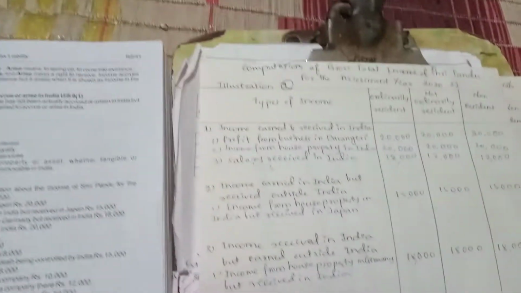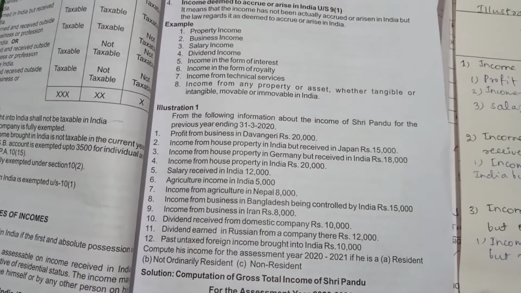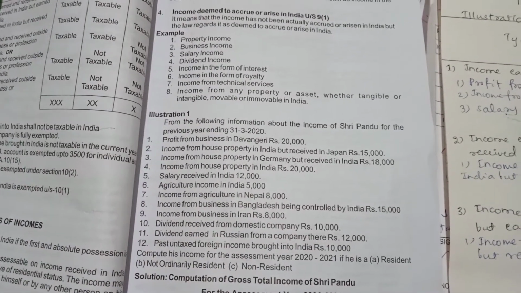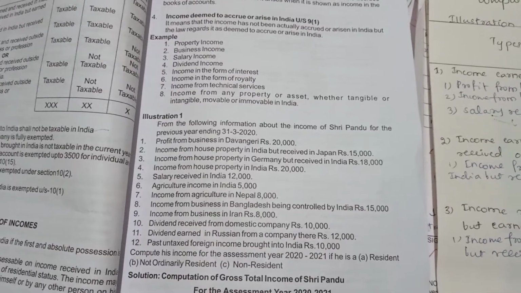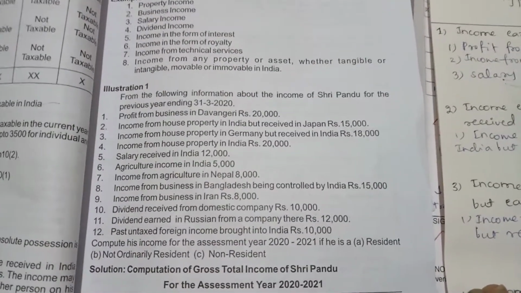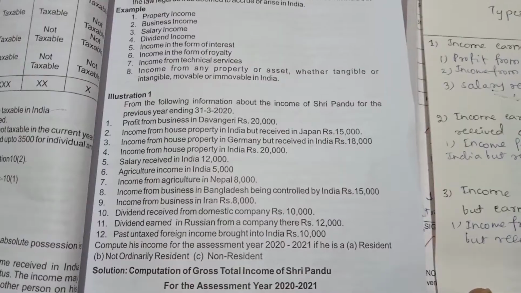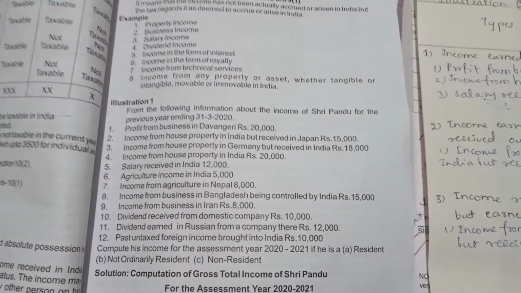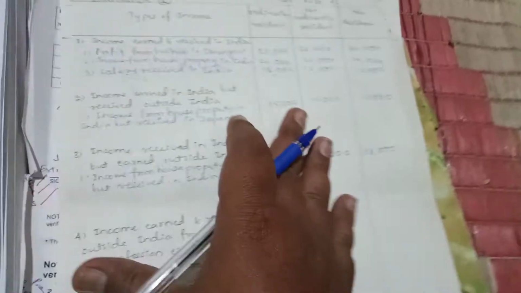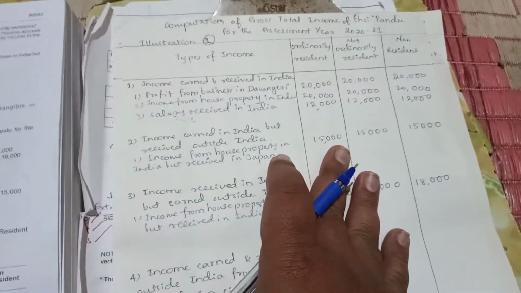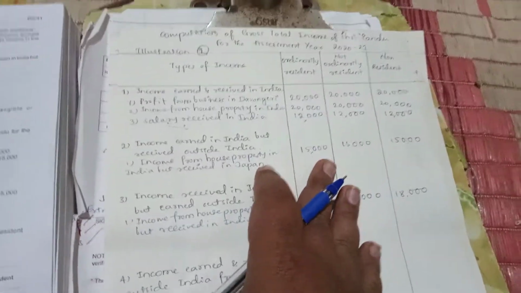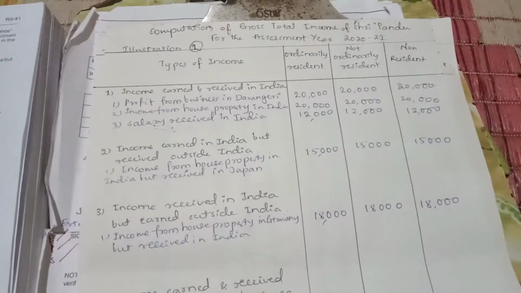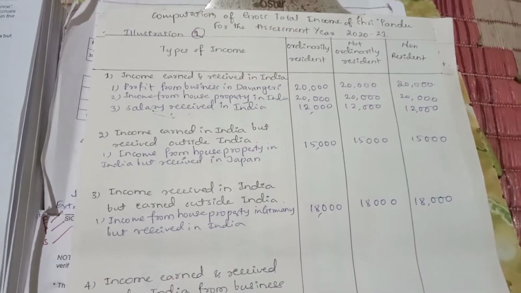Now 5 entries are over. Go through the sixth entry. What is the sixth entry? Agriculture income in India rupees 5,000. As we all know, it is purely exempted under section 10 subsection 1. That is why in this format it is not going to be written. Why? Because it is fully exempted. This source of income is fully exempted as per section 10 subsection 1.